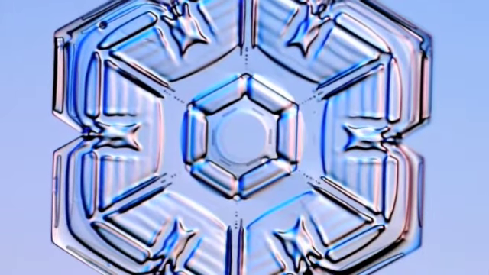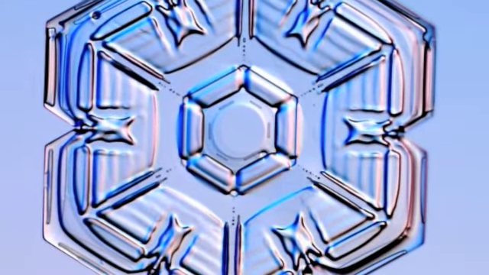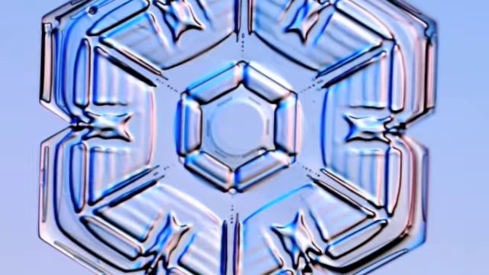All these mysteries and more have fascinated scientists for generations, and even today, not all of the properties of water's molecular bonding and ice crystal formation are known yet.